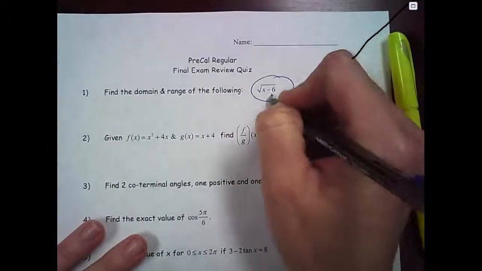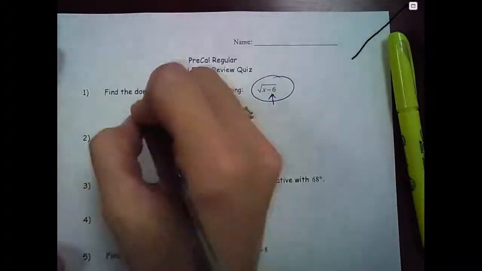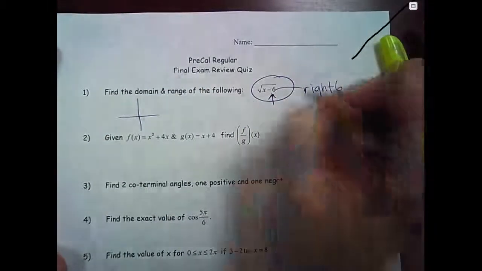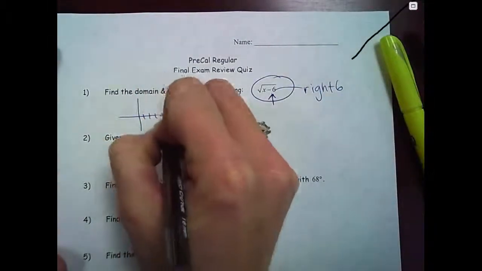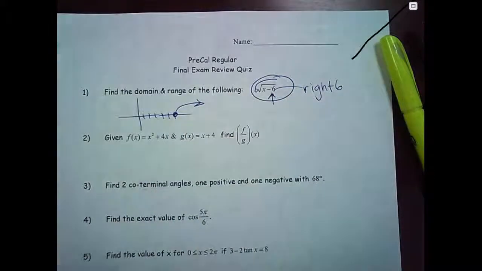When I'm inside the radical, is that going to move me left and right or up and down? Left and right. You do the opposite. So if you had a normal grid here, this means you're going to go right 6. And then this is just like the shape. This is the hill graph. So find me the domain and range of that.